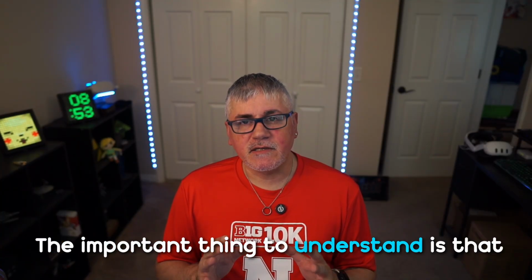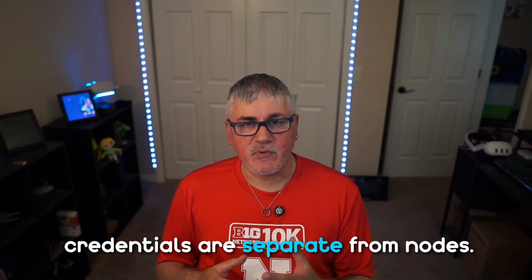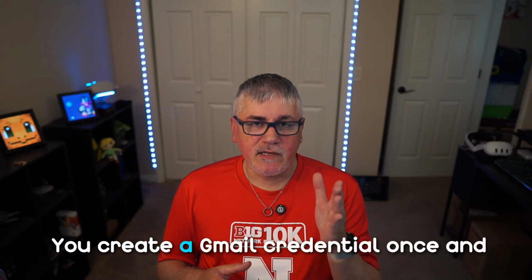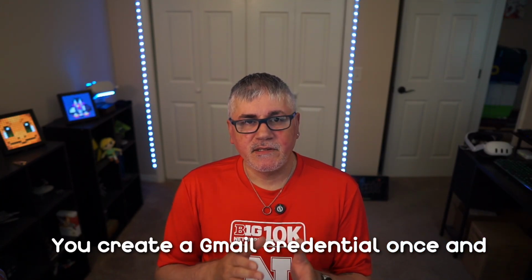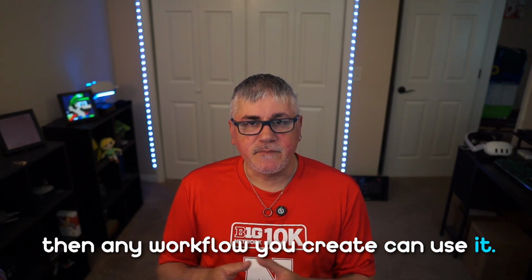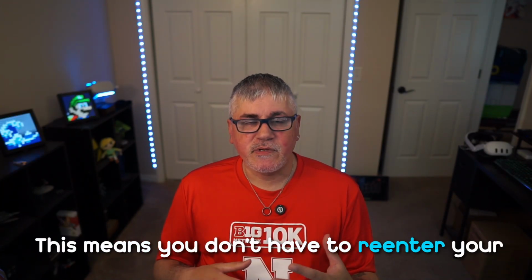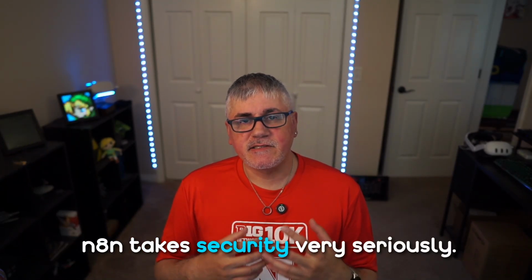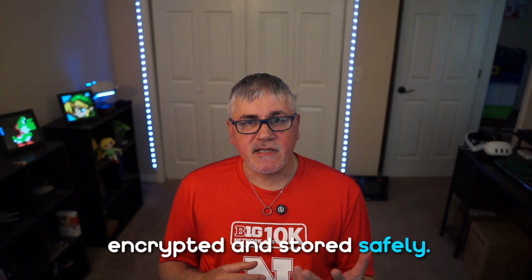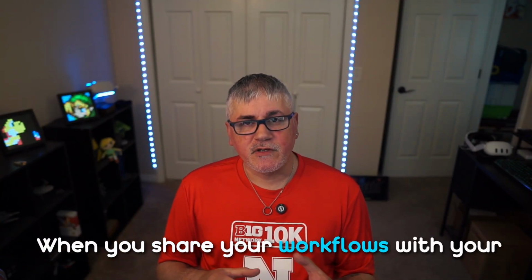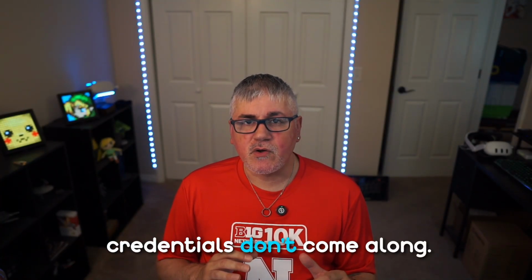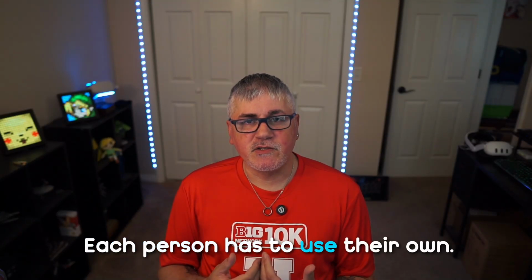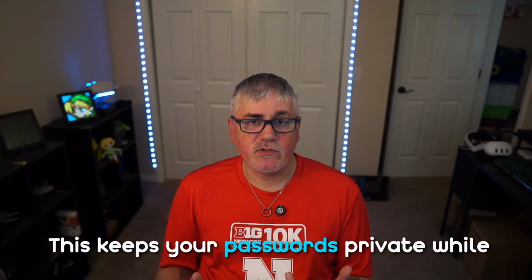The important thing to understand is that credentials are separate from nodes. You create a Gmail credential once, and then any workflow you create can use it. This means you don't have to re-enter your passwords every time you build a new automation. n8n takes security very seriously. Credentials are encrypted and stored safely. When you share your workflows with your team members, the credentials don't come along. Each person has to use their own. This keeps your passwords private while still allowing collaboration.